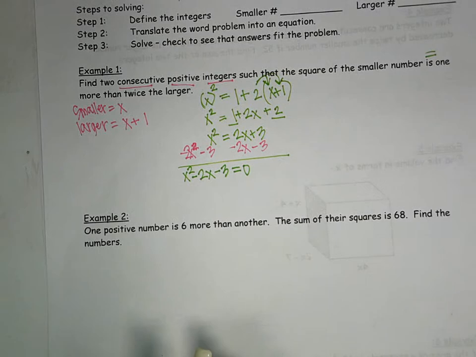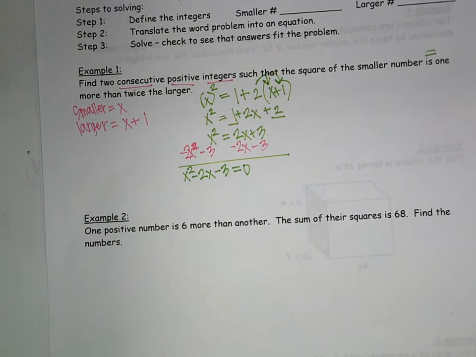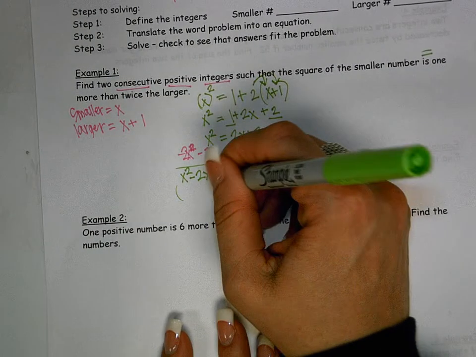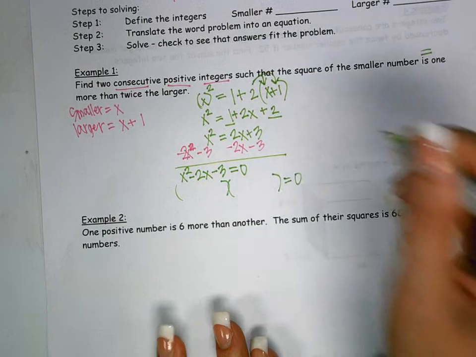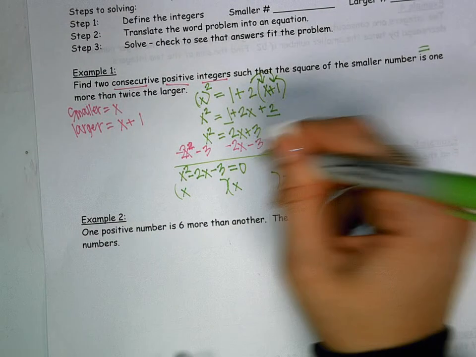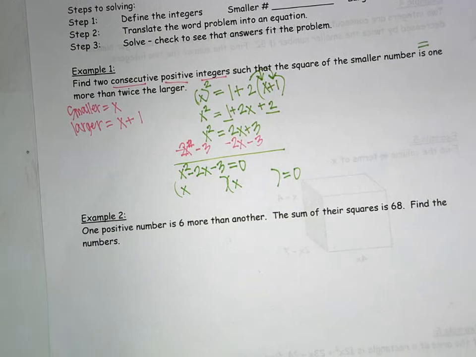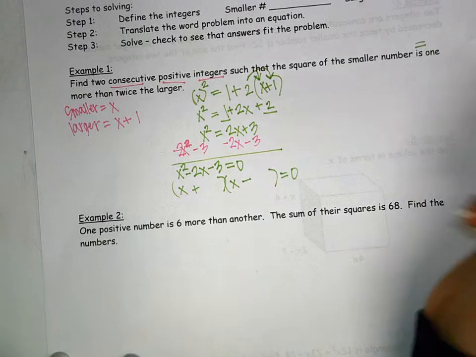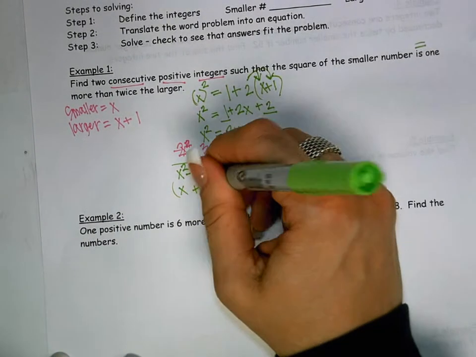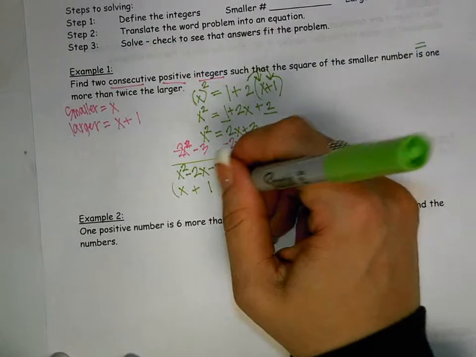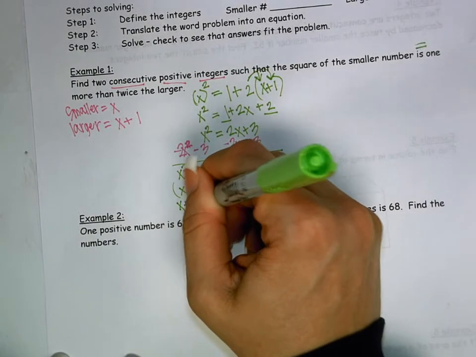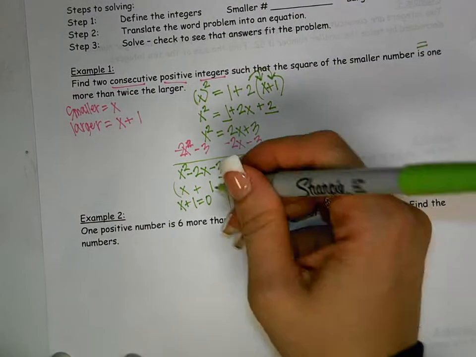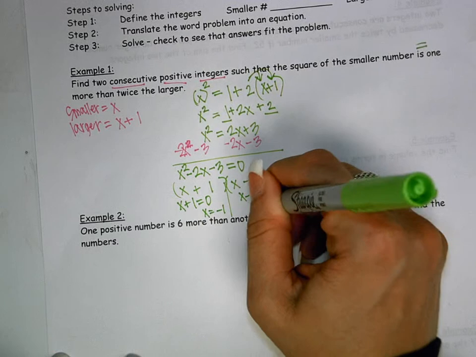Now we're back to what we started with in this unit. What do I have to do to solve? Diamond method, you have to factor, right? So what's going to multiply to negative 3 and add to negative 2? 3 and 1. Okay, what are your signs going to be? Both plus, both minus, or one of each? One of each. And the bigger number is 3, so 3 goes with the minus, 1 goes with the plus. Then set each part equal to 0 and solve. So x plus 1 equals 0 and x minus 3 equals 0. So we get answers of what? X equals negative 1 and x equals positive 3.